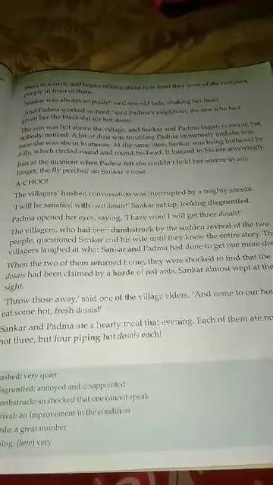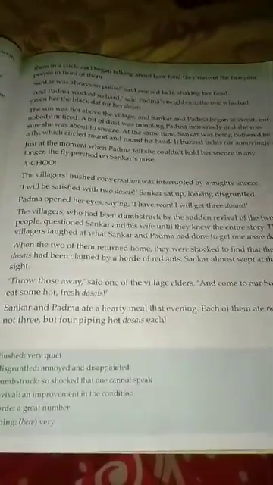When the two of them returned home, they were shocked to find that the dosas had been claimed by a horde of red ants. Shankar almost wept at the sight. When they returned home, they thought that one would get two and one would eat three dosas. But when they returned, they saw that the dosas were eaten, fully eaten by a great number of red ants. And Shankar, after seeing this, began to cry.